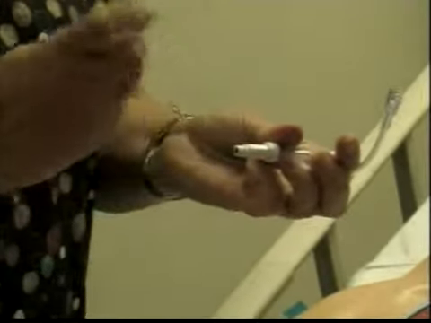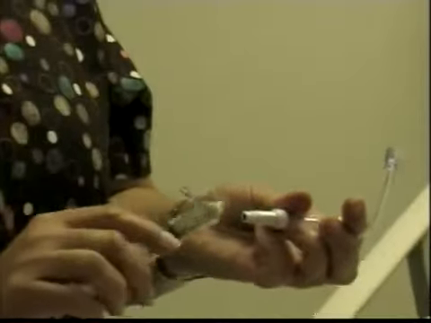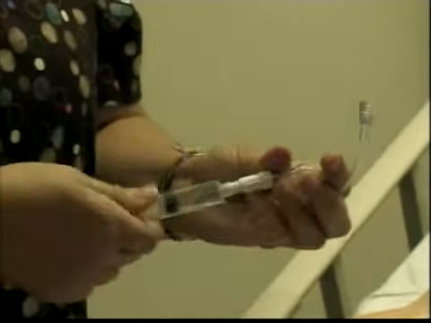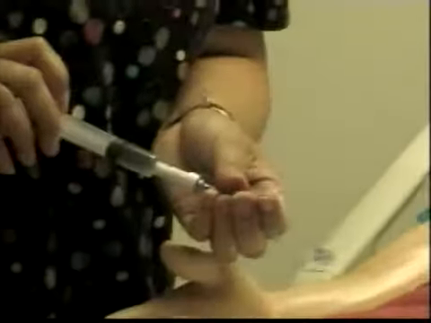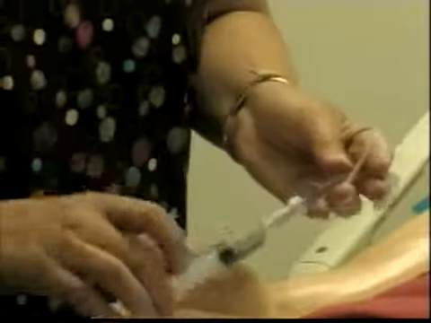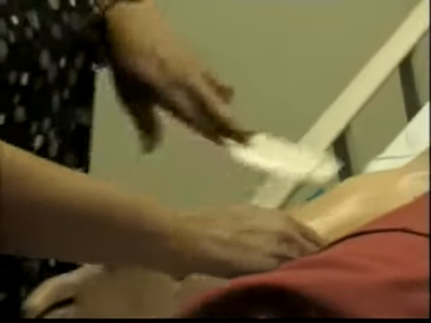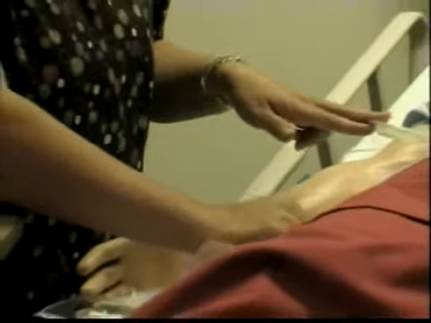I will connect, making sure that I get all the air bubbles out. I will connect, and I will prime, making sure that I get all the bubbles out. And I will put it in such a way that it doesn't get contaminated and is easy to access.